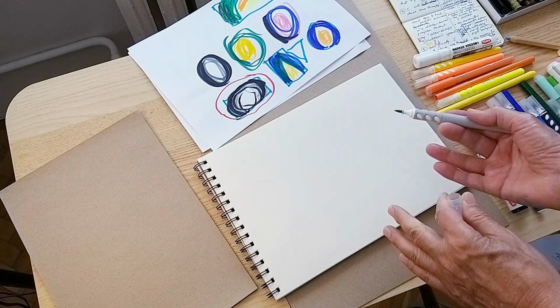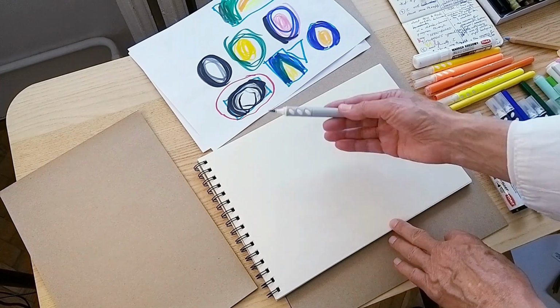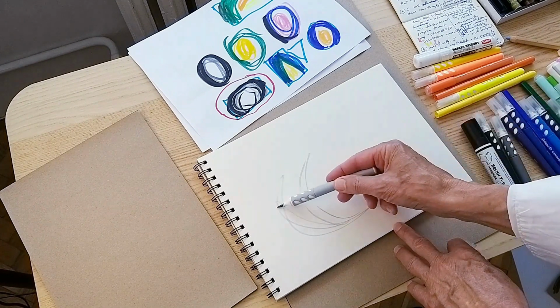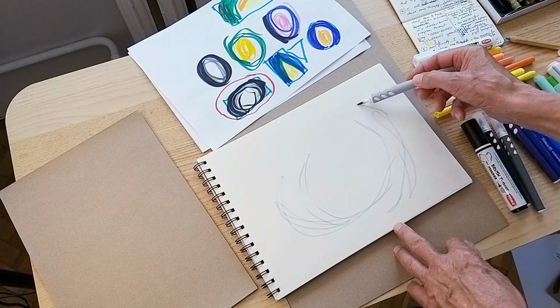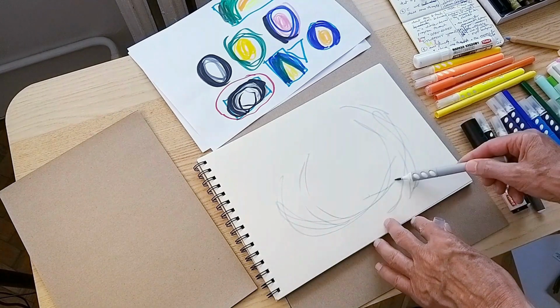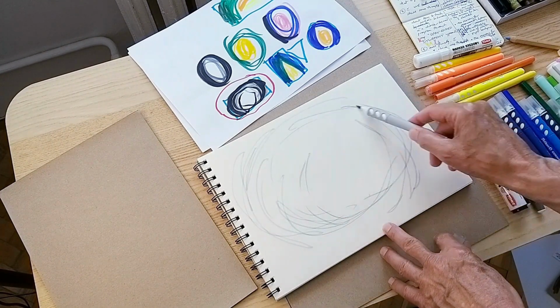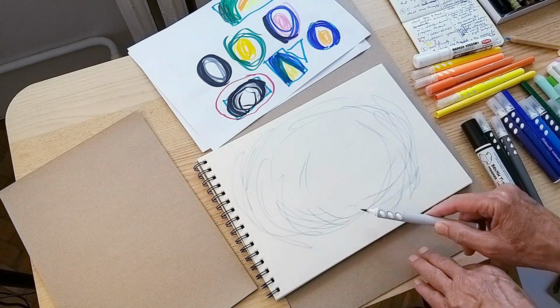Now, I also want to show you the white paper alternative demonstration, and probably at this stage, if you haven't started already, you might like to start on your own picture while I'm drawing and speaking. Why do I use white paper?